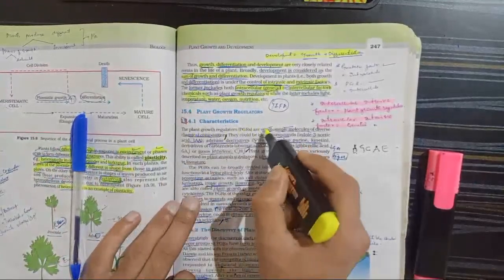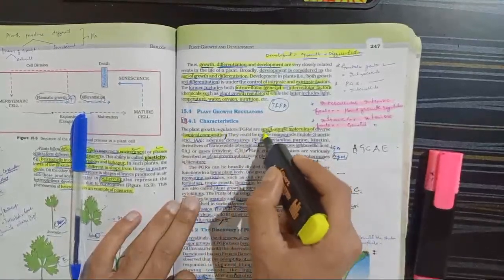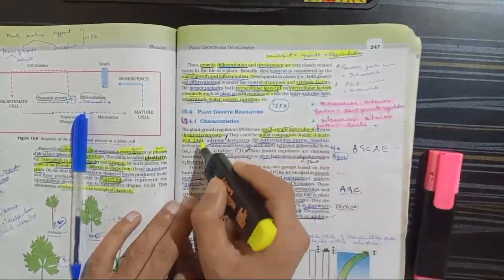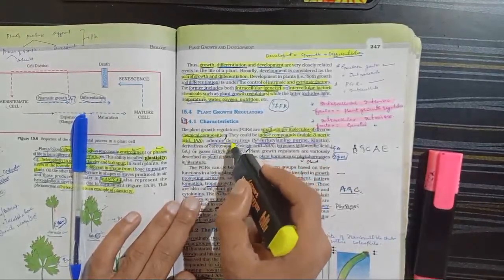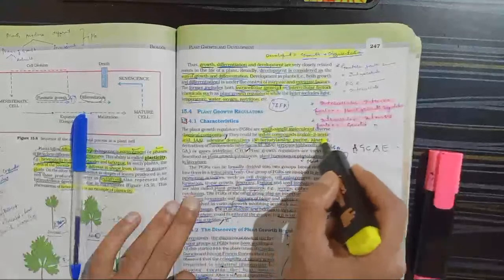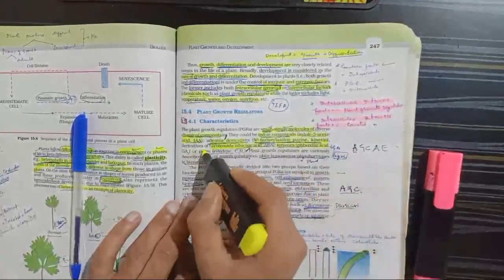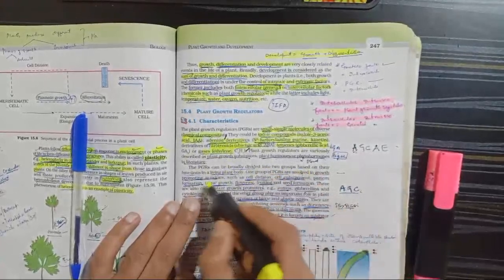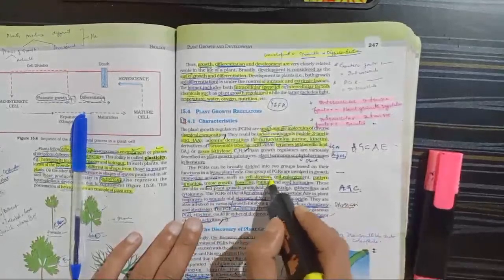The plant growth regulators are simple molecules of diverse chemical composition. They could be indole compounds, indole 3-acetic acid, carotenoid derivatives, adenine derivatives such as N6-furfurylaminopurine and kinetin, abscisic acid, terpenes, gibberellin, and the gas ethylene. Plant growth regulators are broadly classified into two groups: growth promoting, such as cell division, cell enlargement, pattern formation, tropic growth, flowering, fruiting, and seed formation.